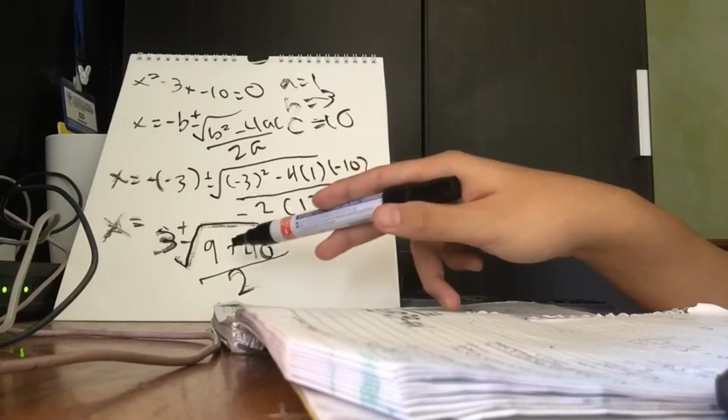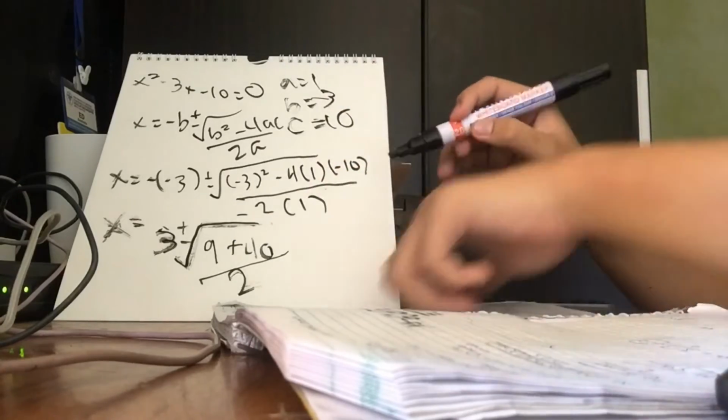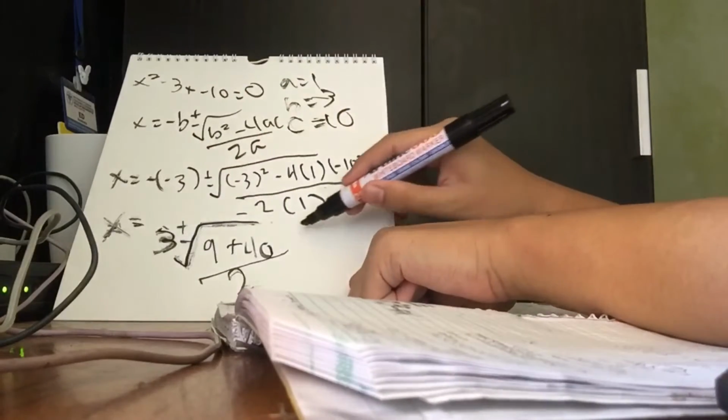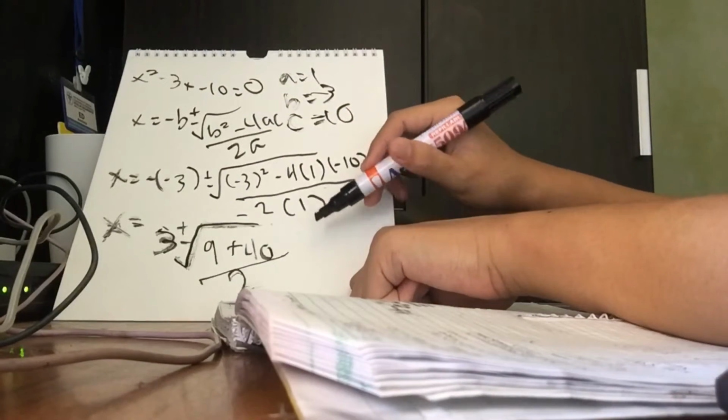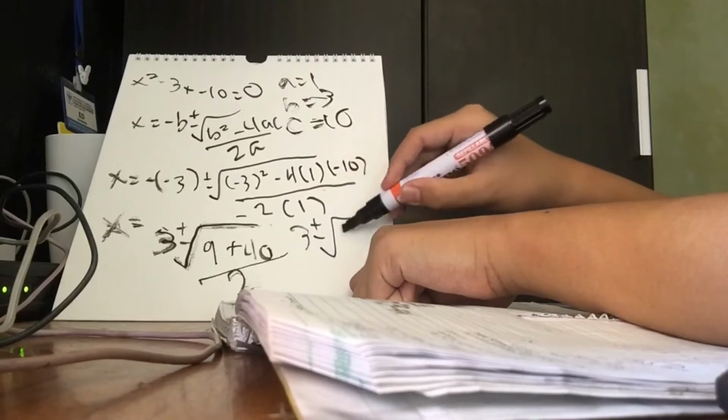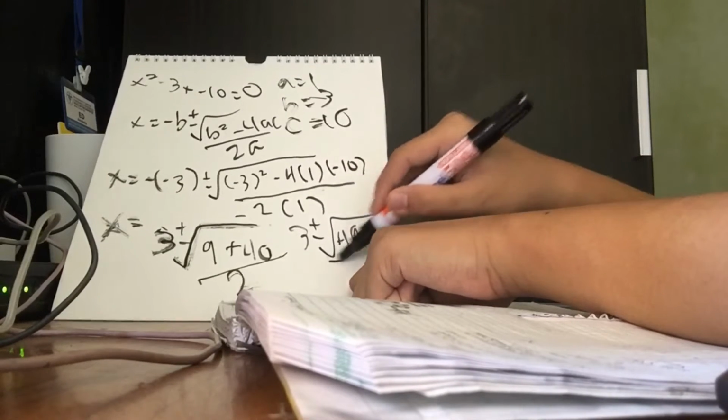Now basically you just have to add this. So 9 plus 40 is 49. I still have to copy this. Over 2.